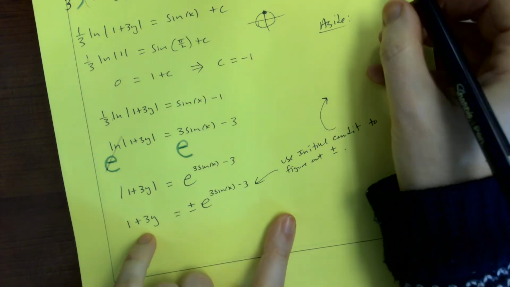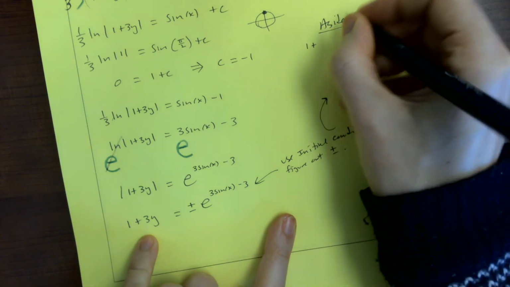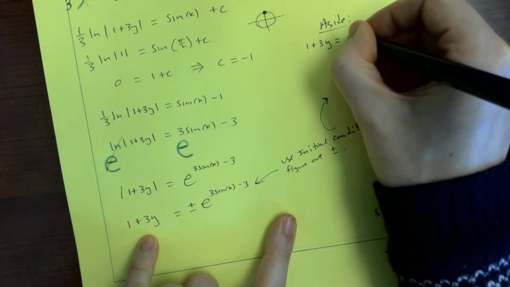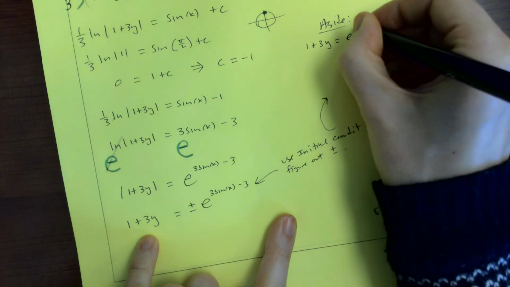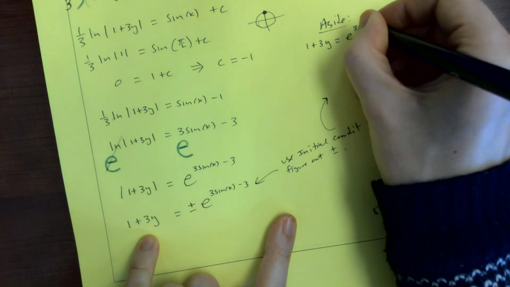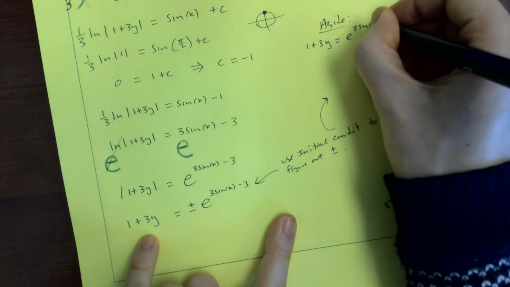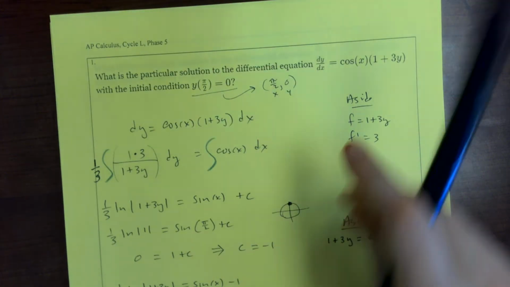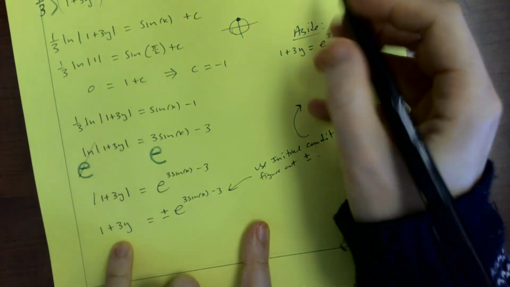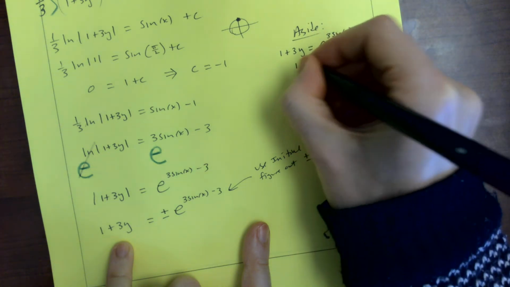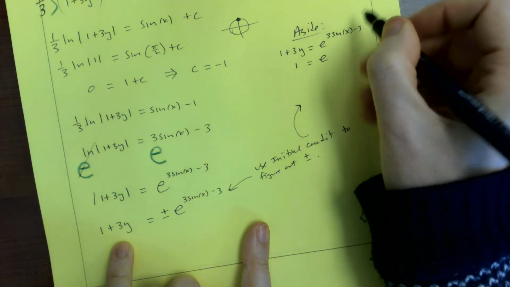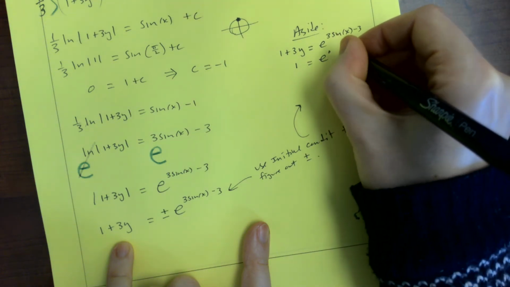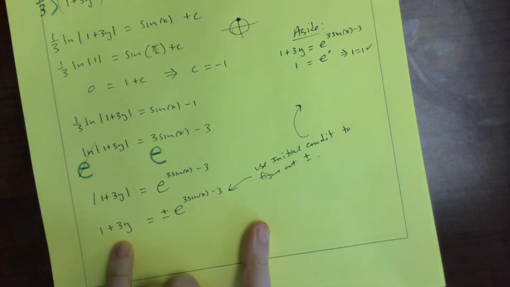So 1 plus 3y equals, let me try the positive one, e to the 3 sine of x minus 3. Let me try the positive one and see if this initial condition works in it. If I plug 0 in for y, I get 1 equals e to the 0. 1 equals 1. Okay, so that checks out.